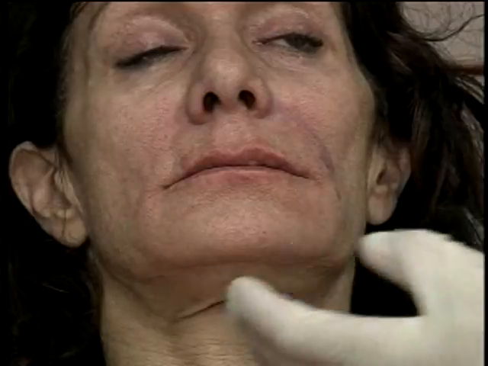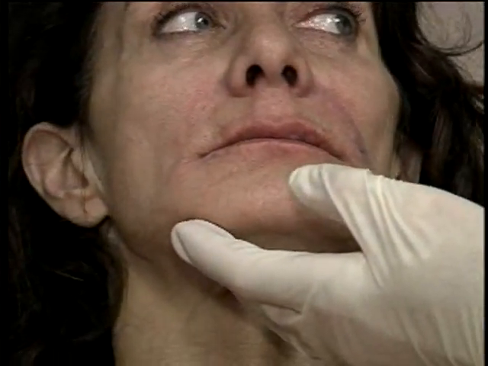Next area we'll go to treat is the pre-jowl sulcus. This is Perlane, and because it's a thicker product, we use a 27 gauge needle. Right now I'm using a 1/2 inch needle. You can use a 1.25 inch also. And because it's thicker, you have to use a larger lumen so that it can be expressed without too much effort.